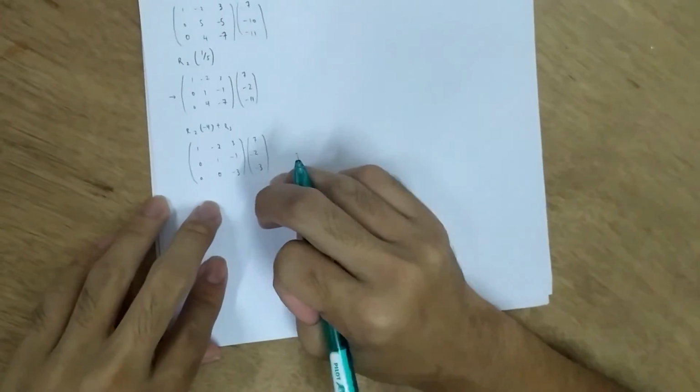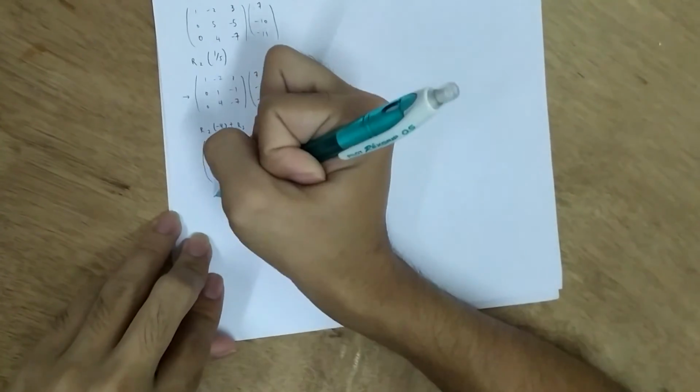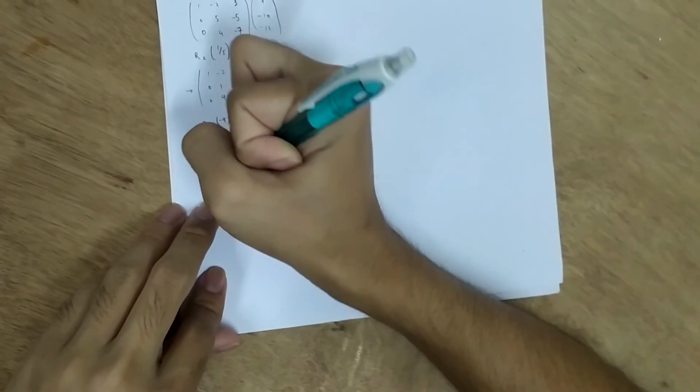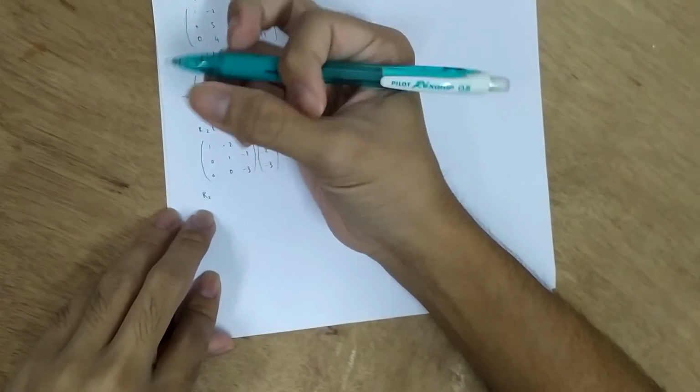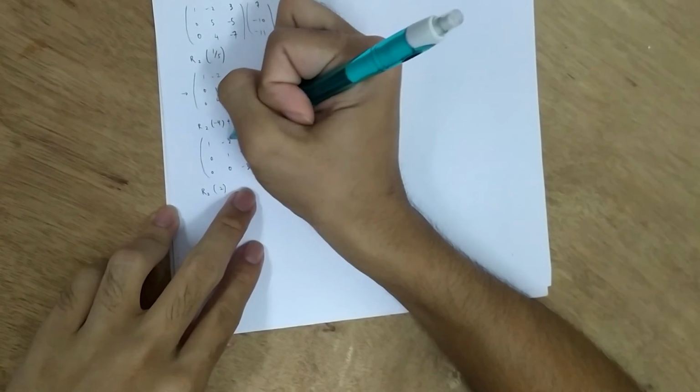After this, I move to row 1 for column 2. Same, I use this formula: R2 multiplied by positive 2, because here it is negative.